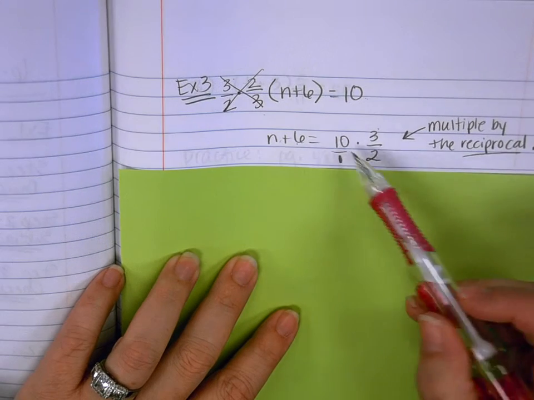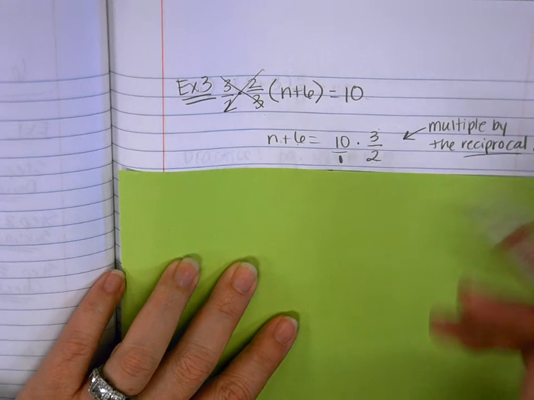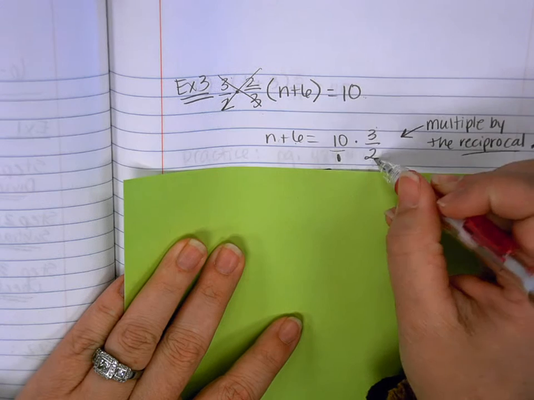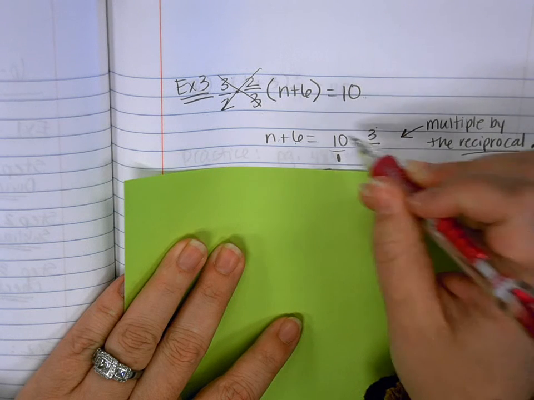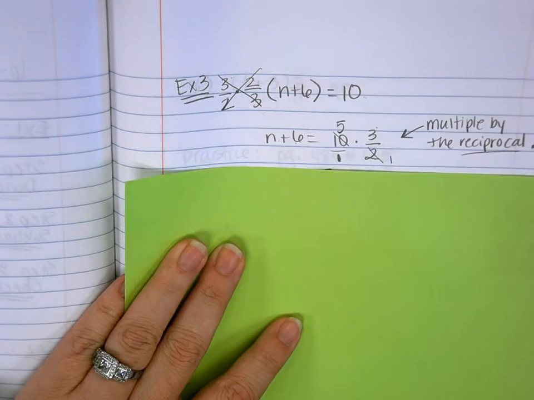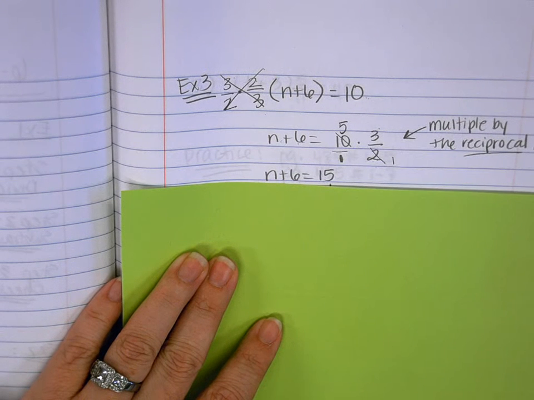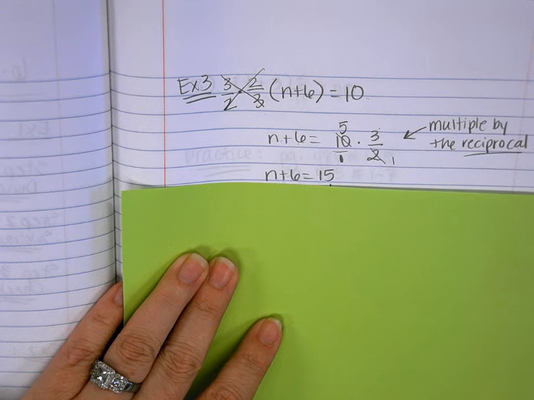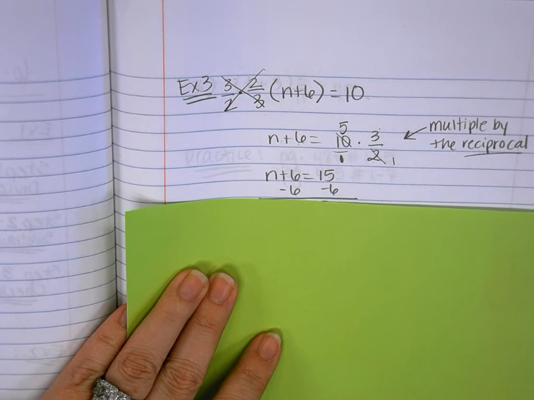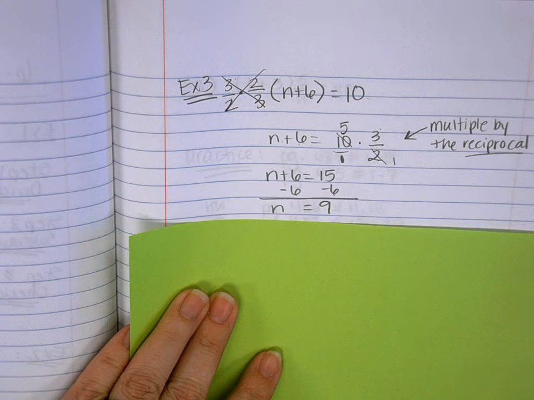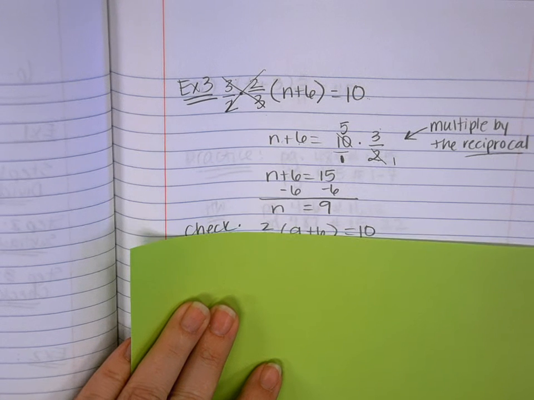So now when we multiply by the reciprocal, we could take a shortcut here. 2 goes into 10 how many times? 5. Okay, so now we have n plus 6 equals 15, right? Then what do we do? Subtract 6. So you get N equals 9. And should you check it? Yes.